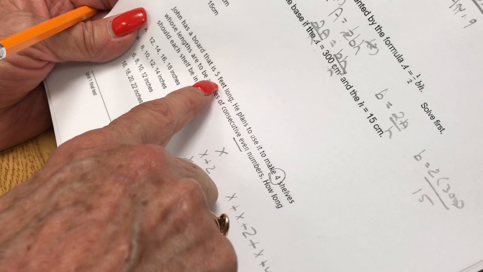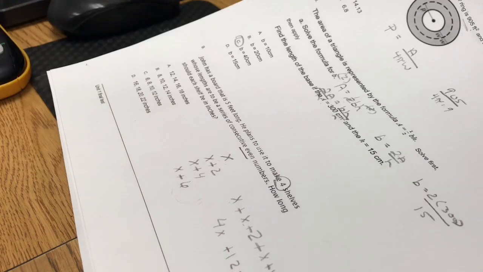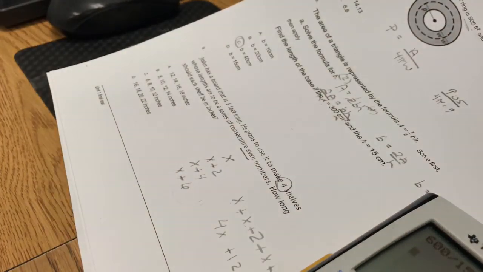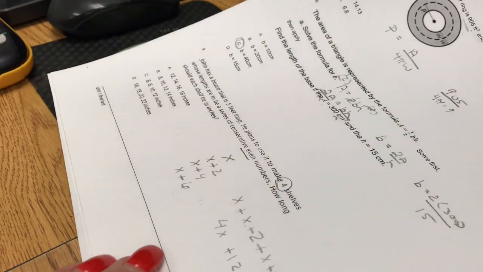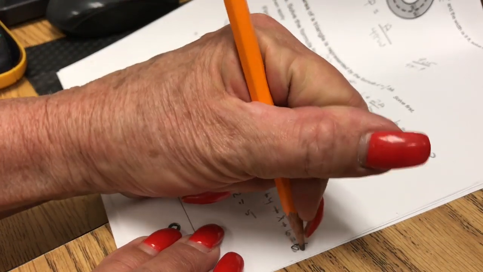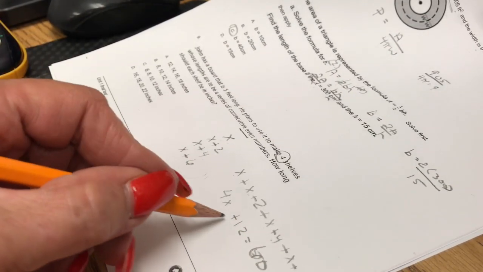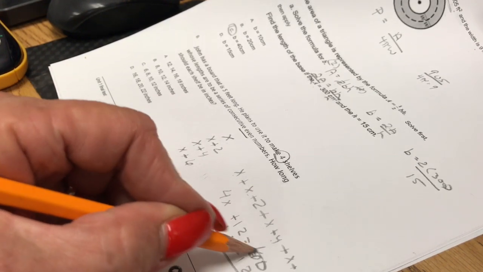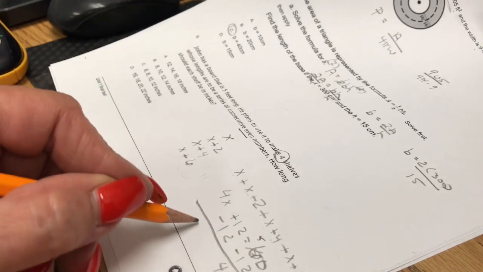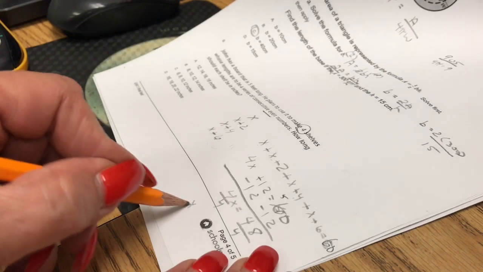So we're going to have to convert feet to inches. How many inches are there in a foot? 12. So we're going to go 12 times 5, so we're talking about 60 inches. We're going to change this 5 to a 60. Now we're going to take away 12, which gives 48, divide by 4, and x equals 12.